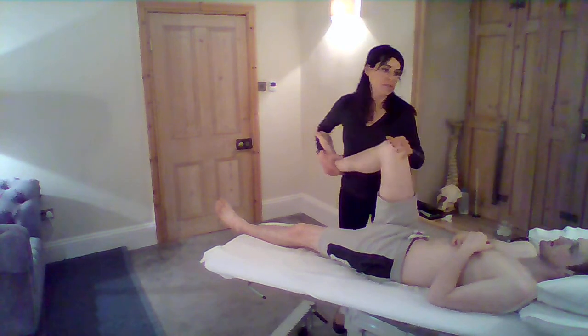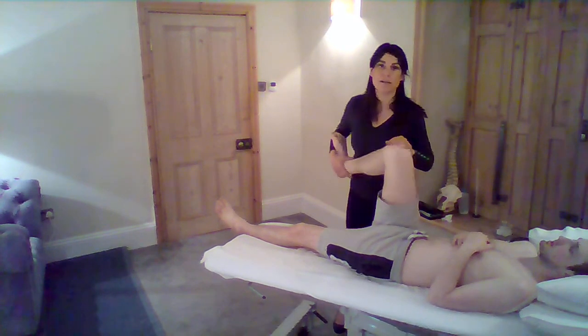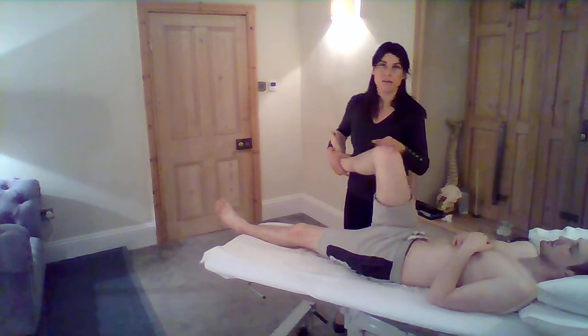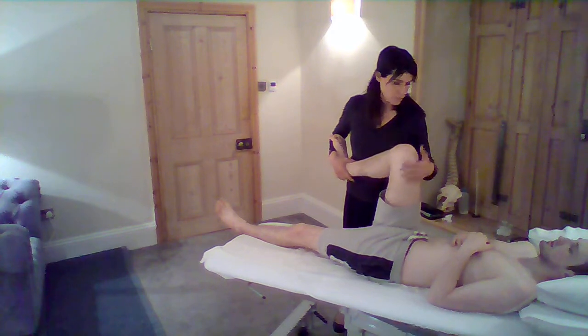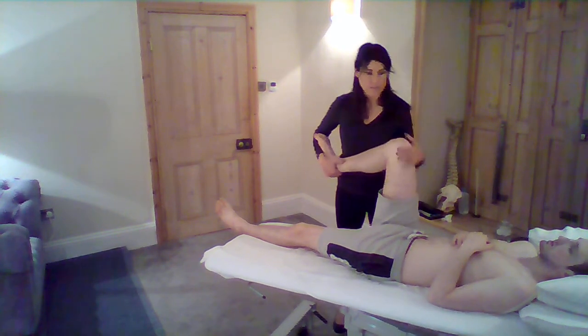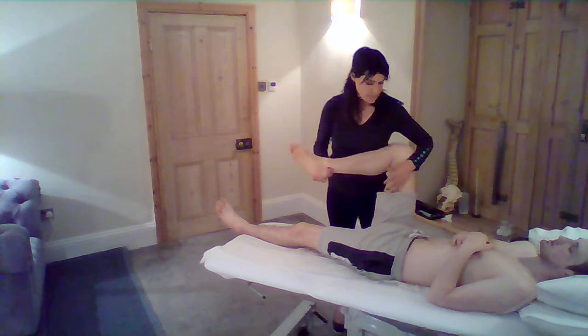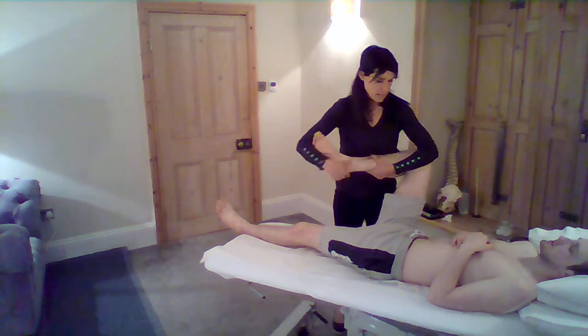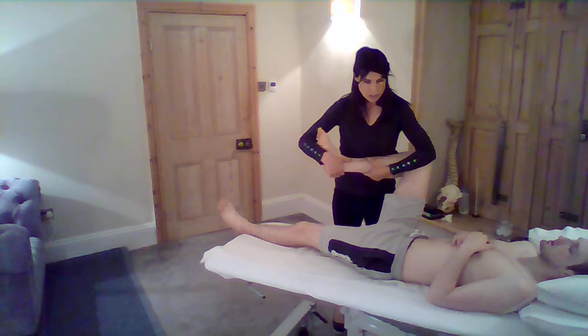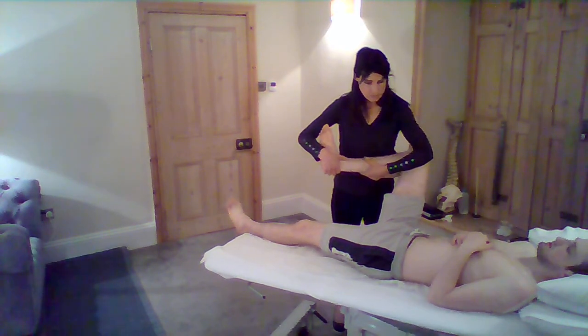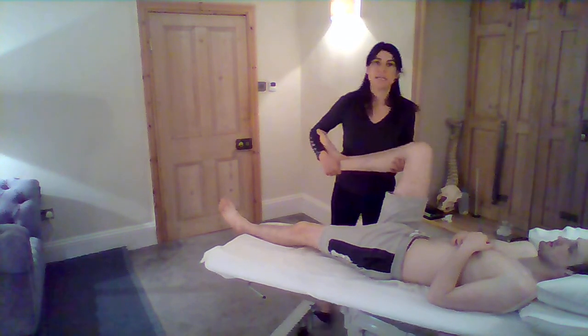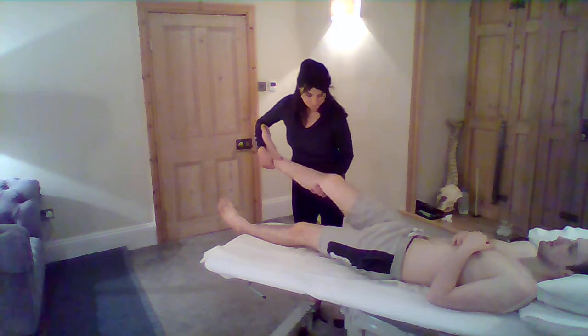If equally it puts tension on the piriformis muscle, which is also implicated with sciatic nerve impingement. So to test that, we external rotate, flex the hip, and then just push against my hand, Charlie, and resist external rotation, and that would indicate the piriformis muscle.